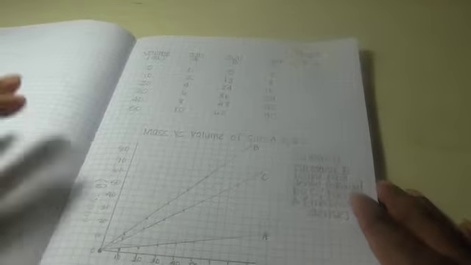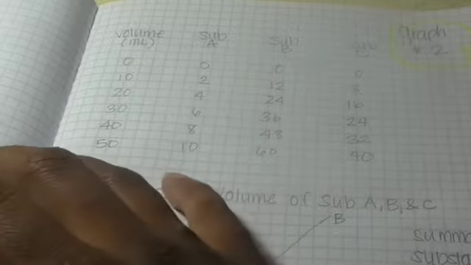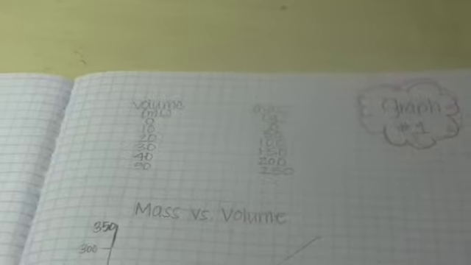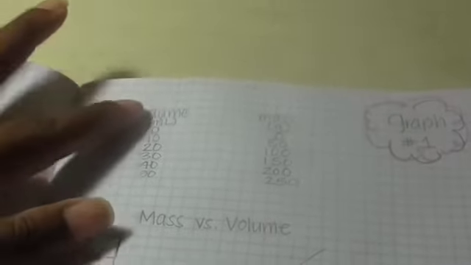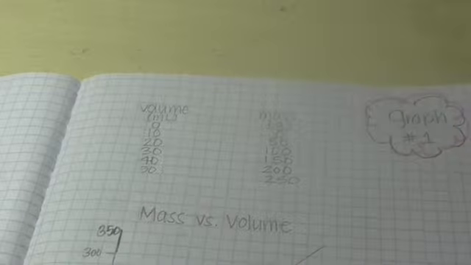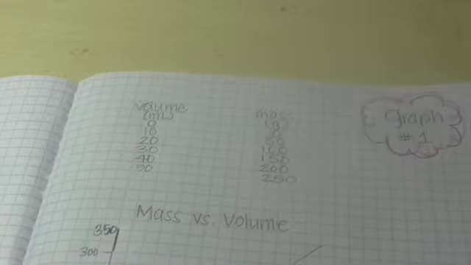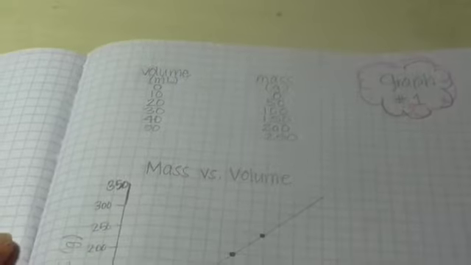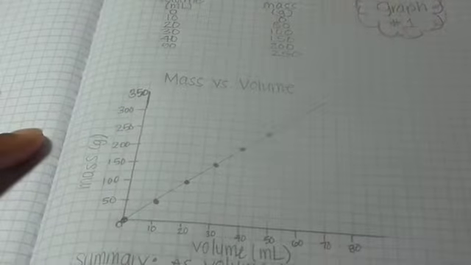Here's our first graph, and I'm going to pull this a little bit forward into the light because I wrote it in pencil, as you would do. You can see that at the top of our graph, we have some data here. Actually, this is graph 2. Let's go back to graph 1 first, to make it a little bit simpler. In graph 1, we start out with these various measurements of volume. We're adding liquid, and we're measuring the mass each time. If we were to graph these numbers, we would wind up with a graph that looks like this.